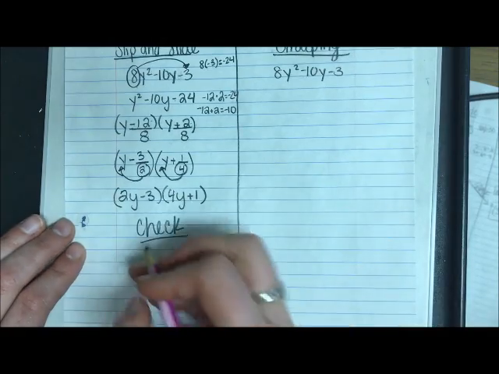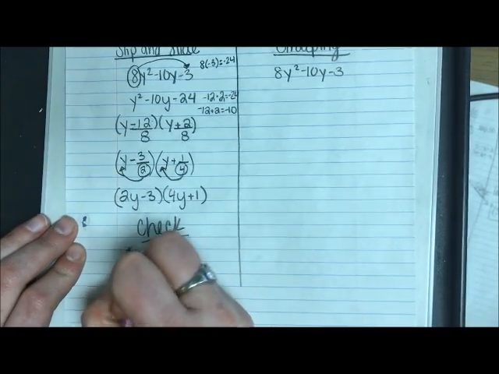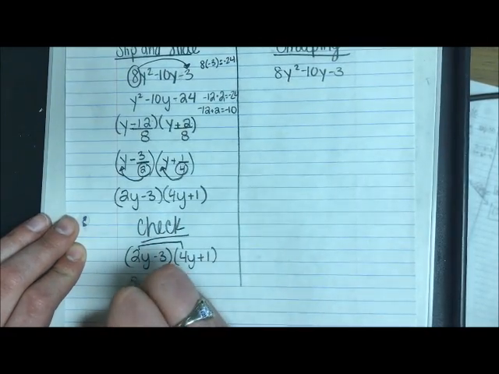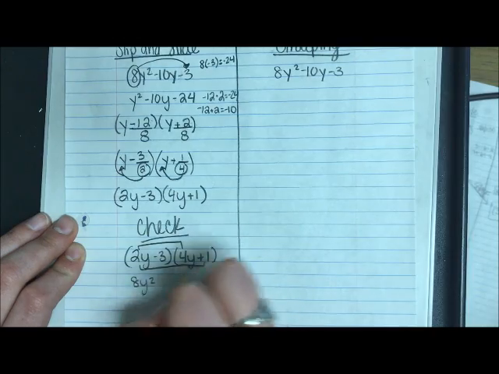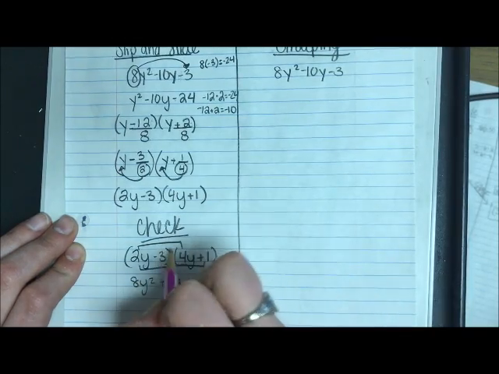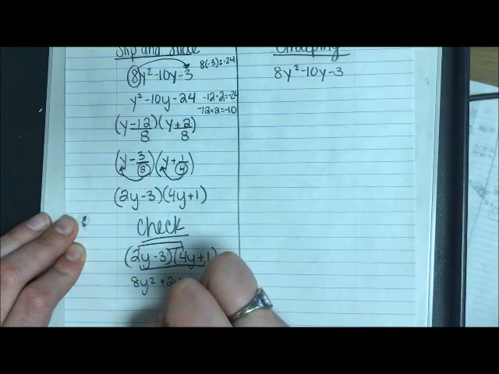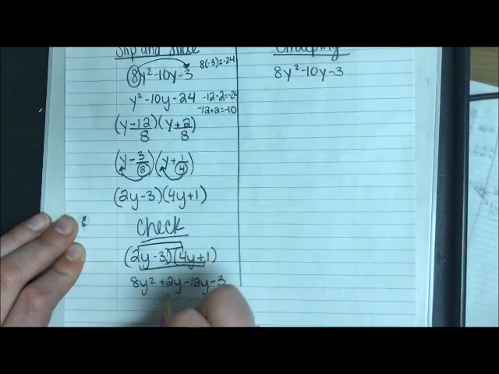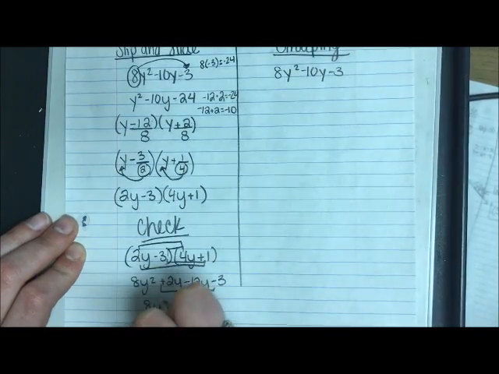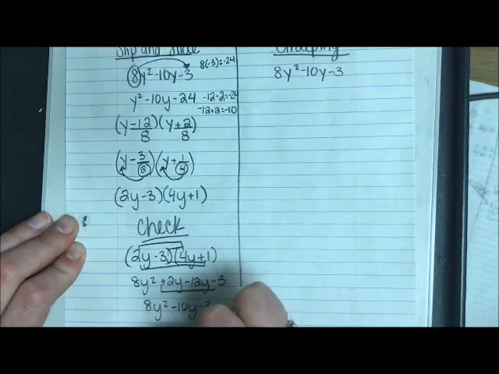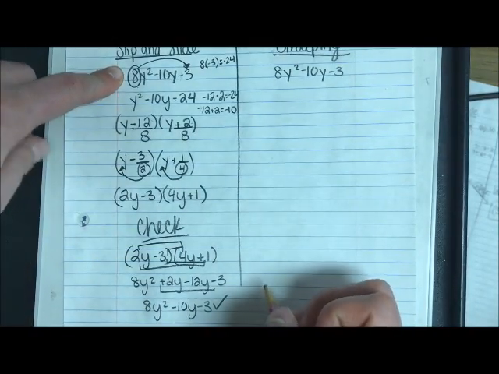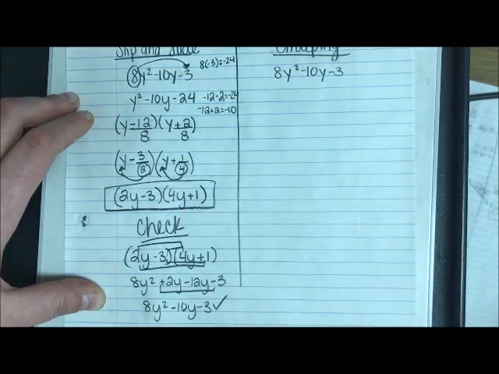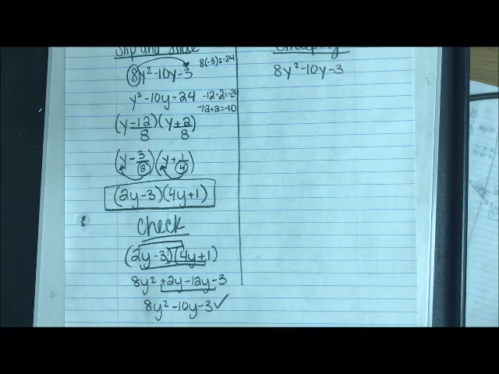Let me check my work just to make sure I did everything correctly. As y'all know, I've been known to make a mistake. First, outer, inner, last. Combine like terms. And it checks out to be what I got originally. So if you used the slip and slide method, this is what your answer should have been, and your work should have looked pretty similar.